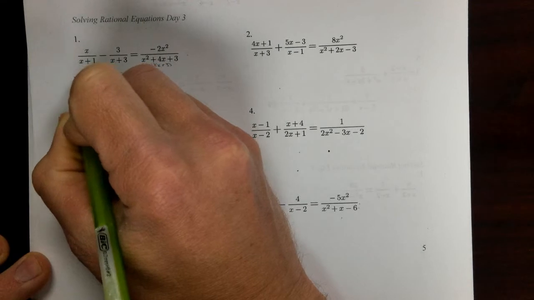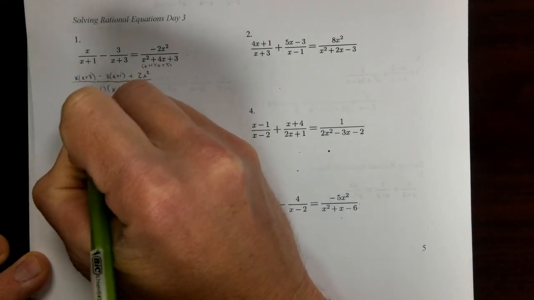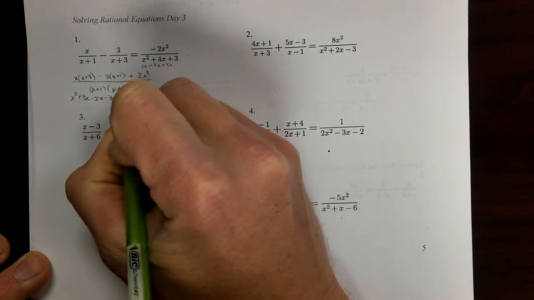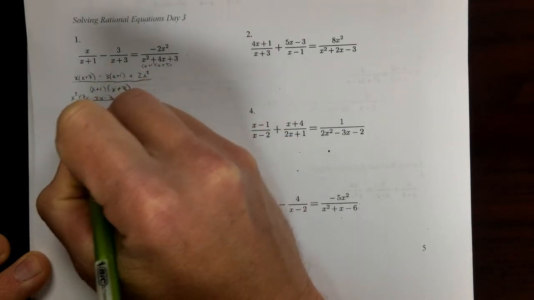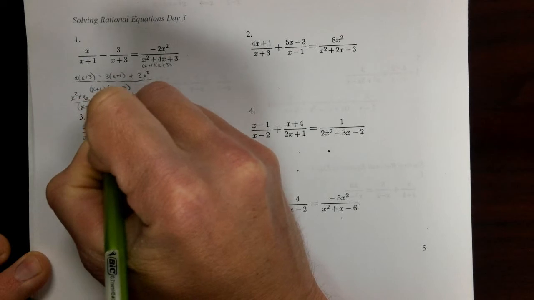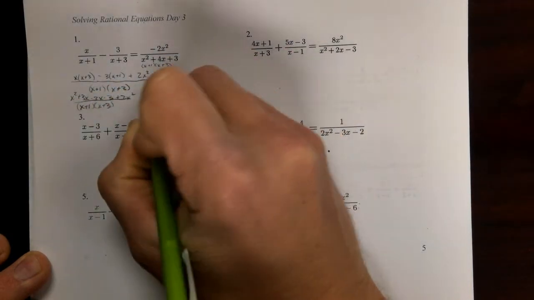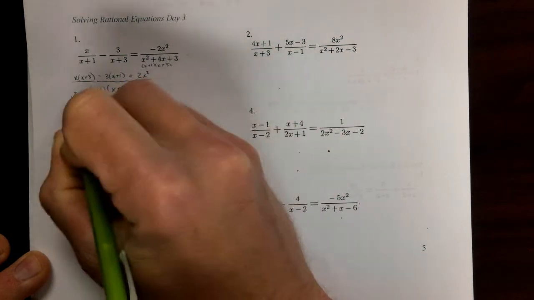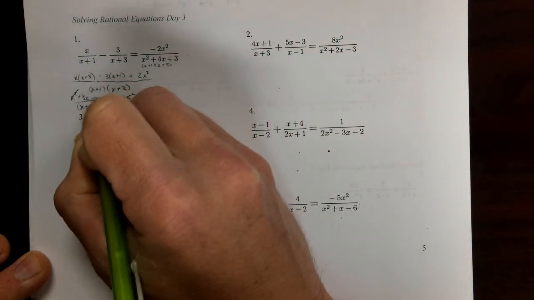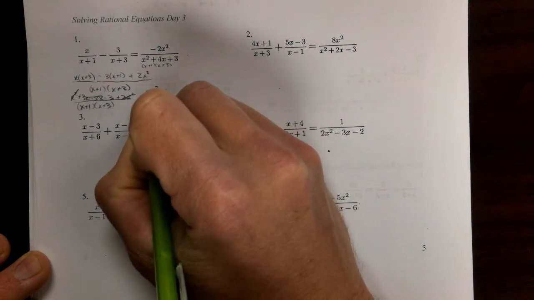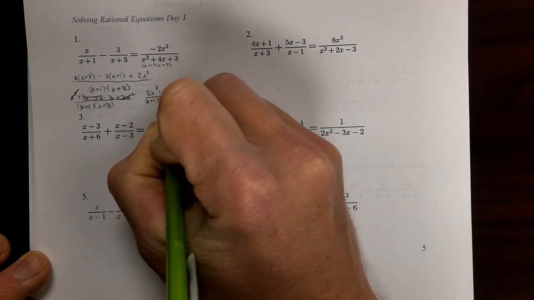Alright, so here we go. This becomes x squared plus 3x minus 3x minus 3 plus 2x squared, and that's over x plus 1, x plus 3. Alright, so here we go. We've got x squared plus 2x squared. That gives me a 3x squared. This gives me a nothing, and this gives me a minus 3 over x plus 1, x plus 3.